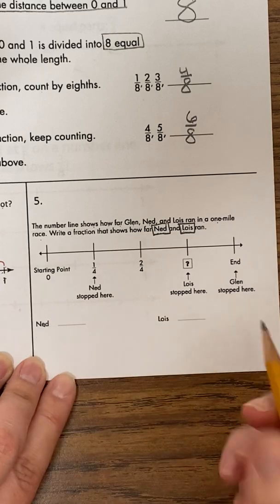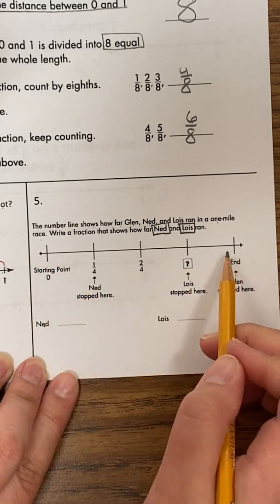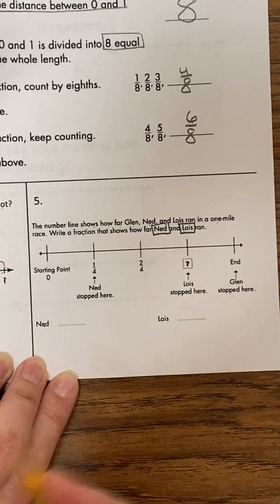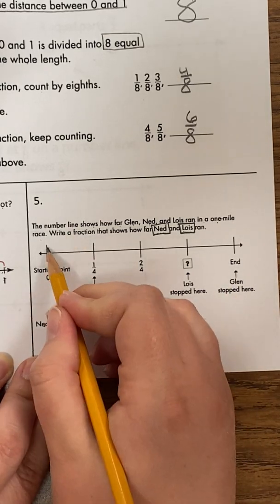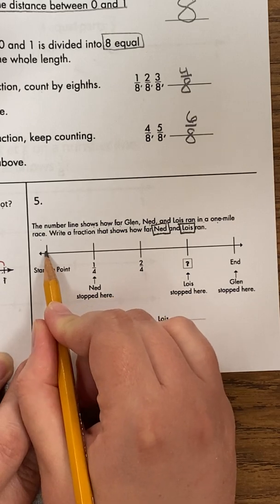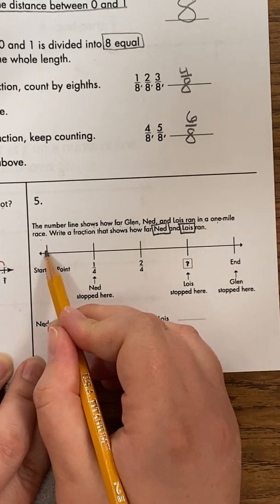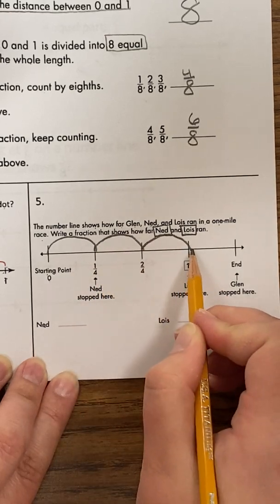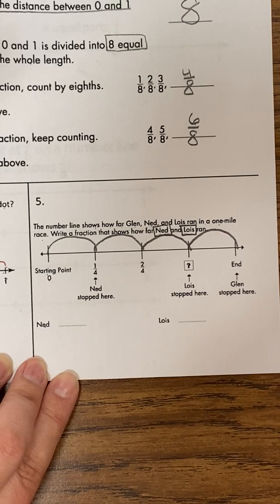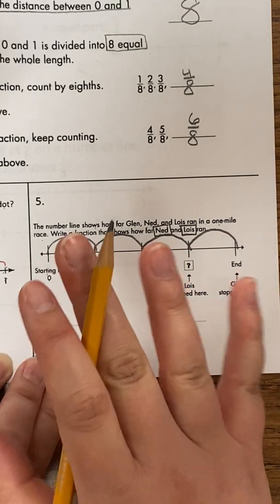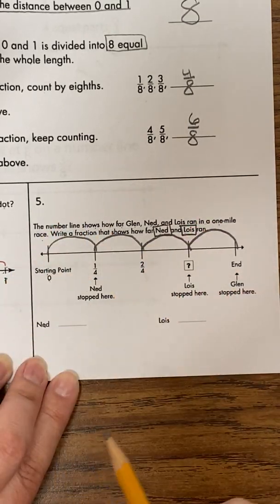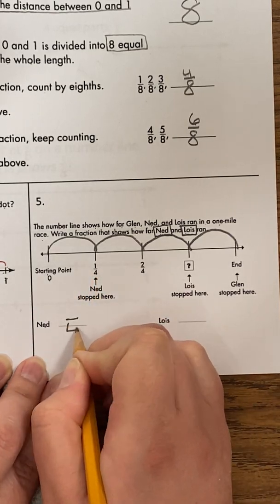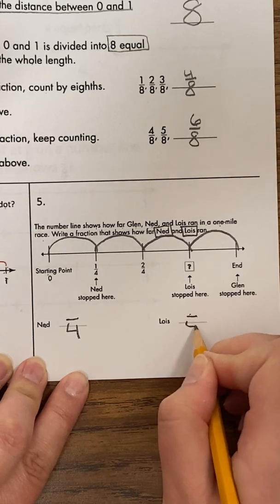So we have Ned. So let's understand and read our number line here before we get started. So the starting point, obviously 0, because you started at 0. And then let's count how many times this is broken up from 0 to 1. So we have 1, 2, 3, 4. Okay, this is broken up into 4 equal pieces. So with that being said, we can already say that our denominator is going to be 4 for Ned and Lewis.